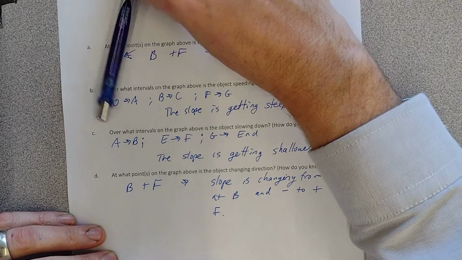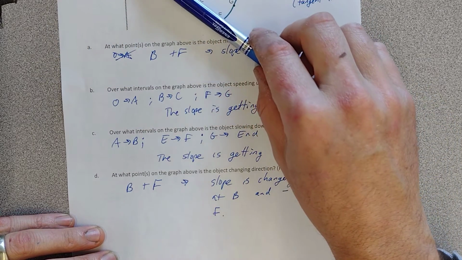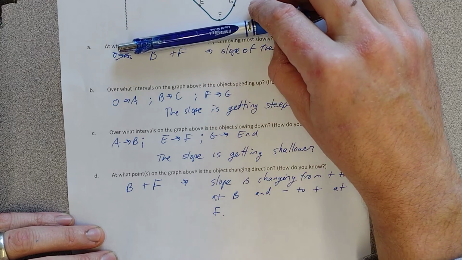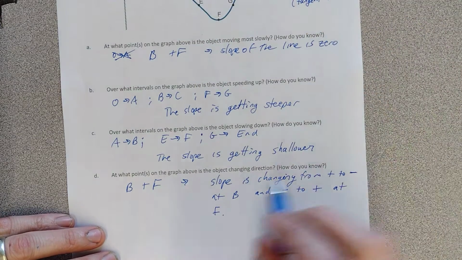There's a positive slope right before B, then it stops. Now it goes negative. It's heading backwards. It gets here, it slows down and stops, and then it starts going forward again, and then it slows down and stops. All right, so that's that.